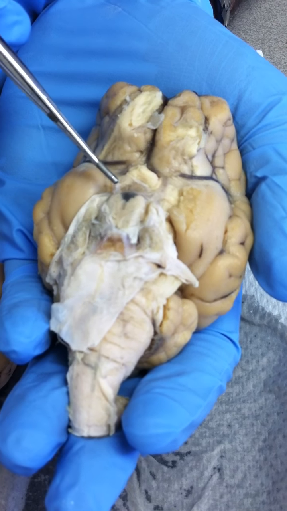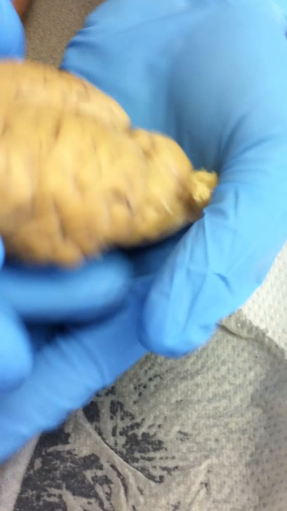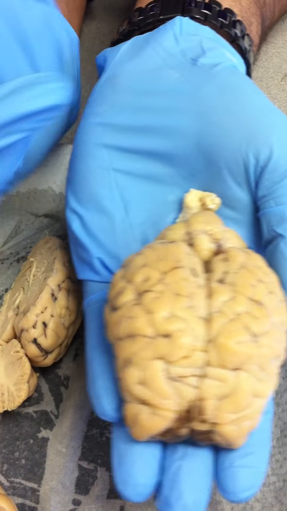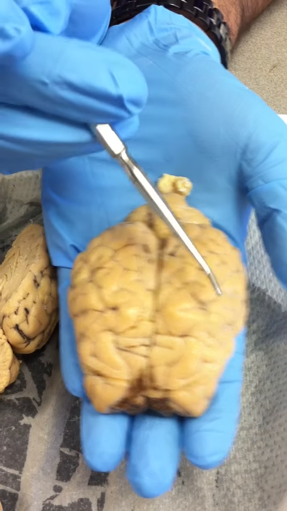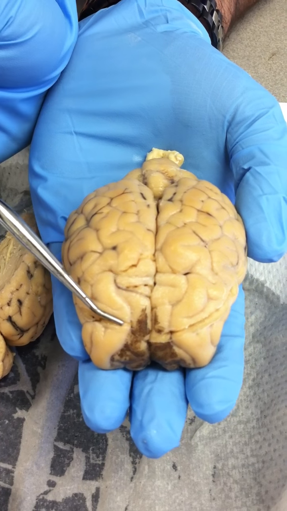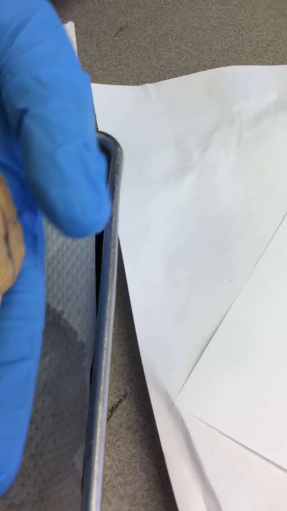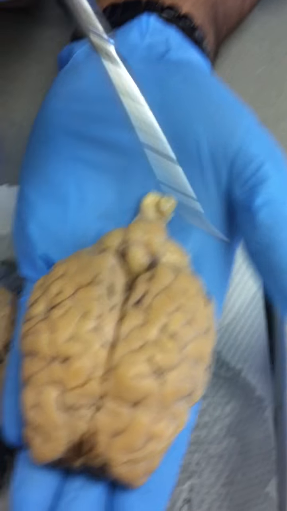And then we have, you want me to do everything? Cerebrum: right hemisphere, left hemisphere. Then we have the frontal lobe. Wait, so it's right and left as in if it was your brain? Well, like when you're looking down at the skeletal one, this would be right, like that for me. For you, it's opposite.